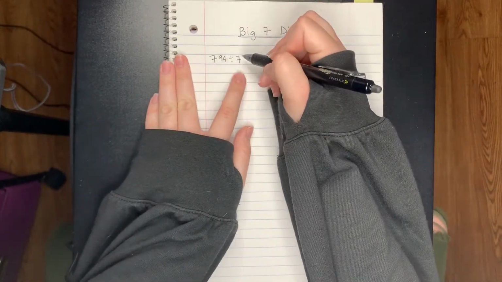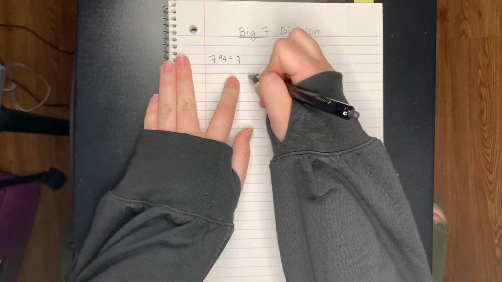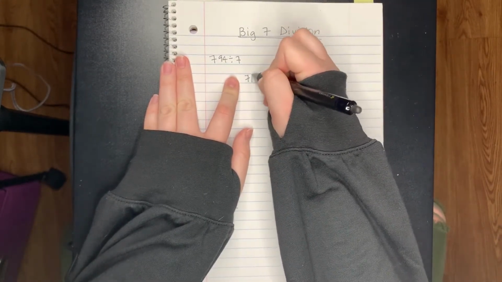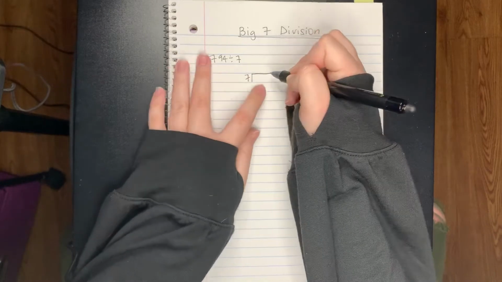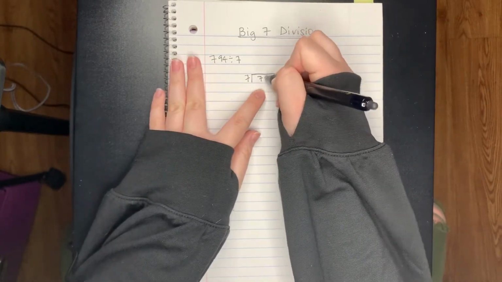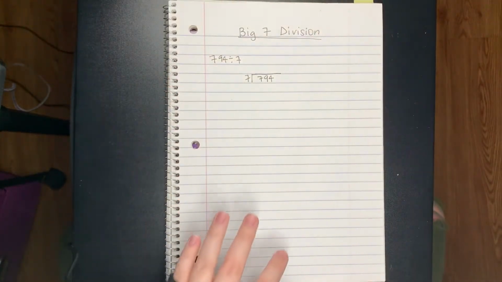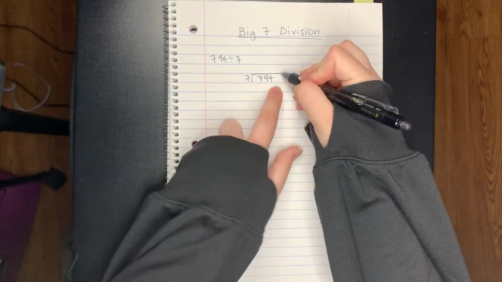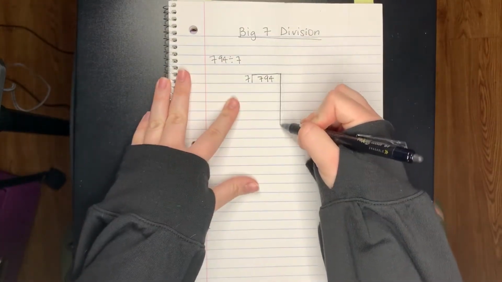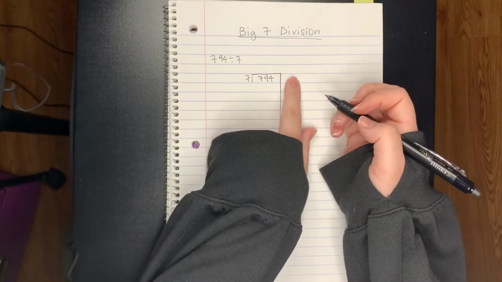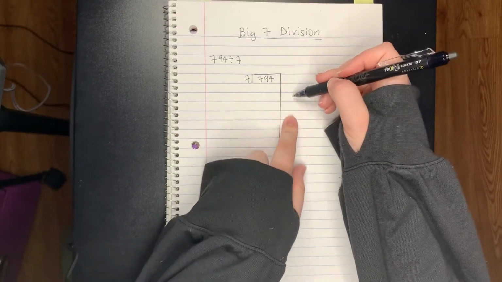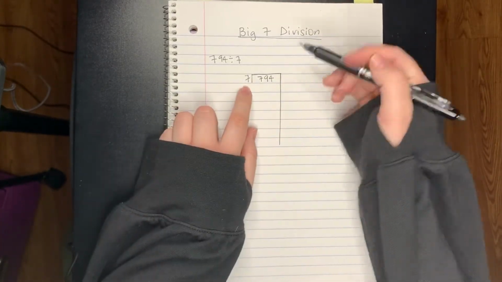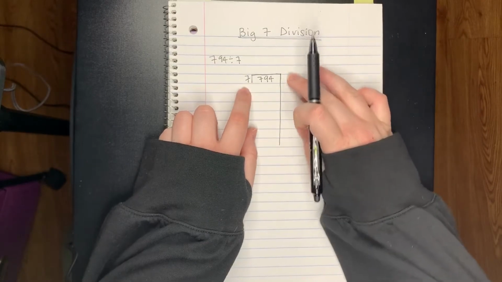So our divisor goes outside the house and our dividend goes inside the house, which is 794. Now with Big 7, we're going to be extending a line down this way, and we're going to be keeping track of our groups of 7, or our groups of our divisor that we take out.